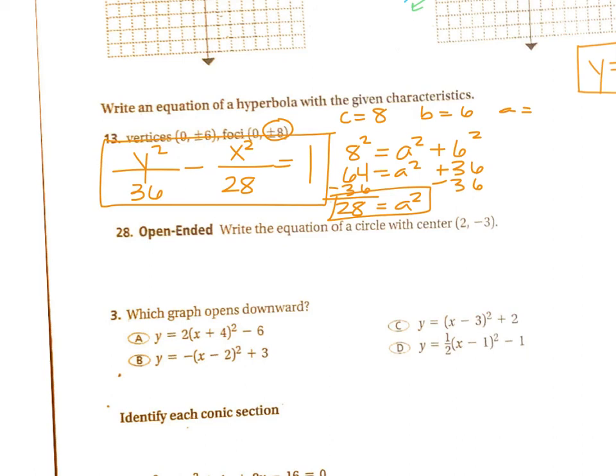28. Write an equation for a circle with the center 2, -3. So we know it's going to be x minus 2 squared and y minus a -3, so plus 3 squared. And then it's any radius squared, so it could be 16 was the example I gave you in the answer key. It could be 3 squared is 9. It could be 2 squared is 4. That's why it's open-ended. You could have any answer that makes sense right there.